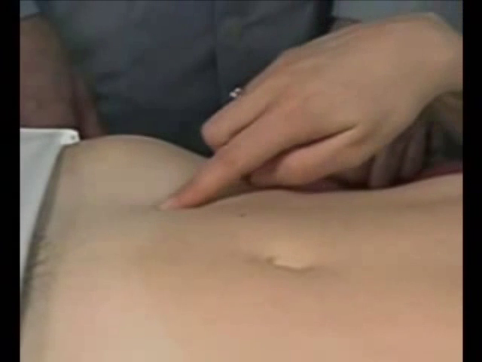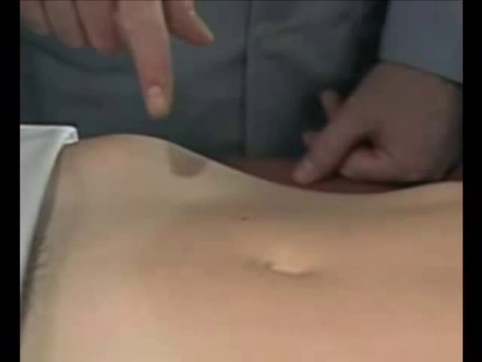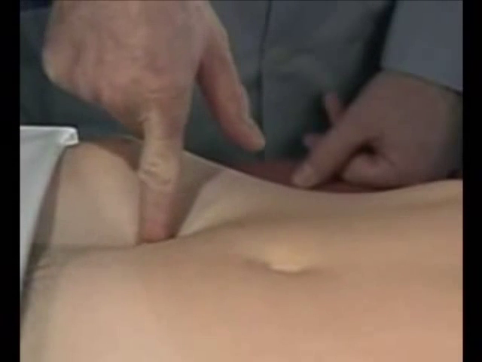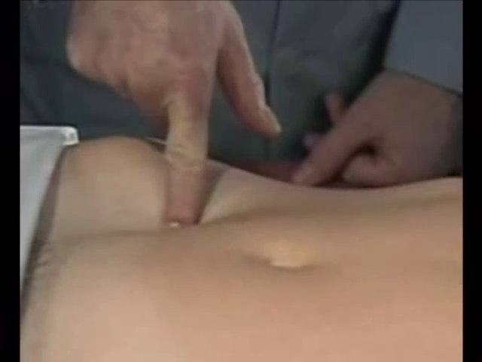To localize it, ask the patient to cough, and then show you where it hurts. Then try to localize the tenderness with one finger. Right there. If necessary, feel for rebound tenderness.